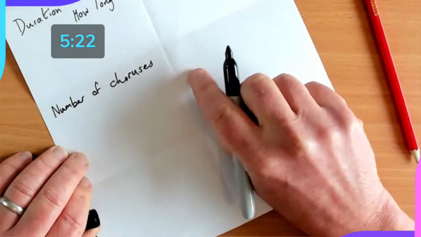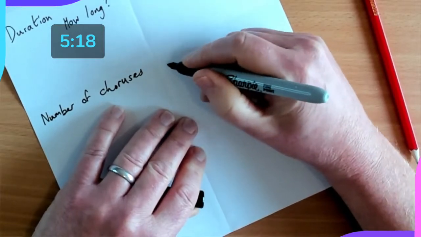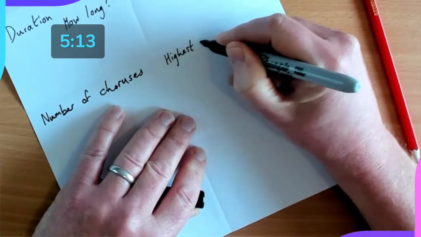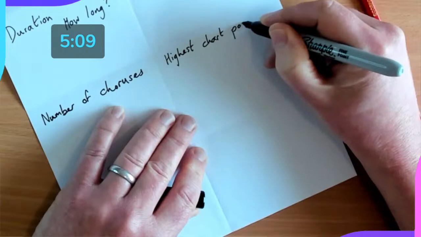It might be that it was a popular hit, it might have gone high in the charts. So we could even write down how popular it was. So let's go for our highest chart position.